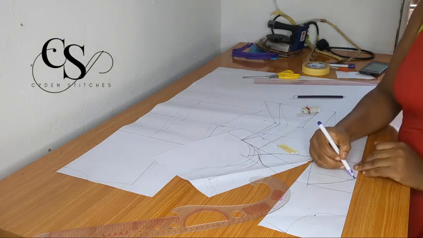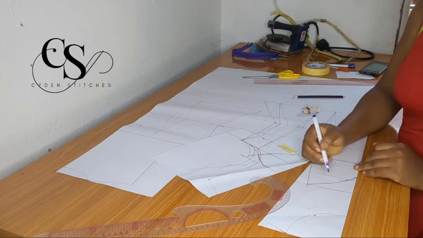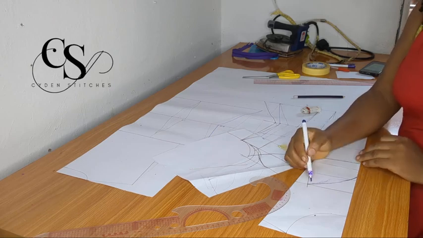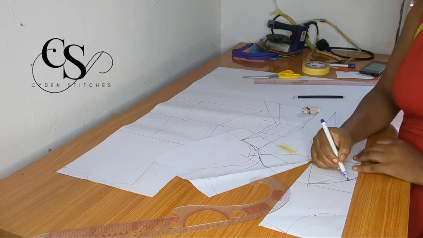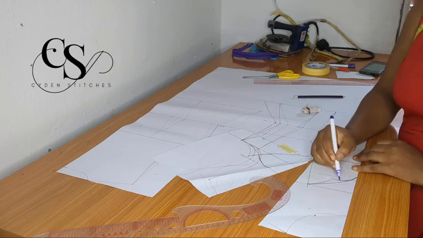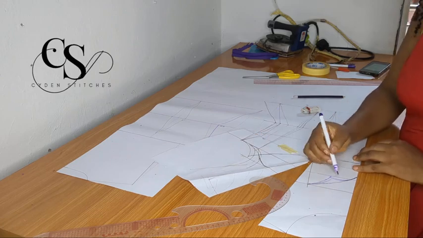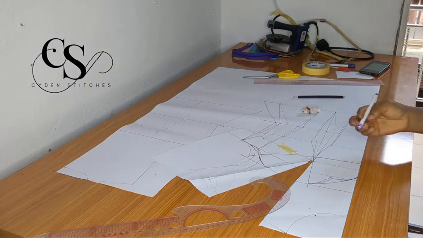So I think I'm actually going to make my own scallop. So if you want to make the upper neckline scallop, you can make this scallop like this, but whichever one you want to do.